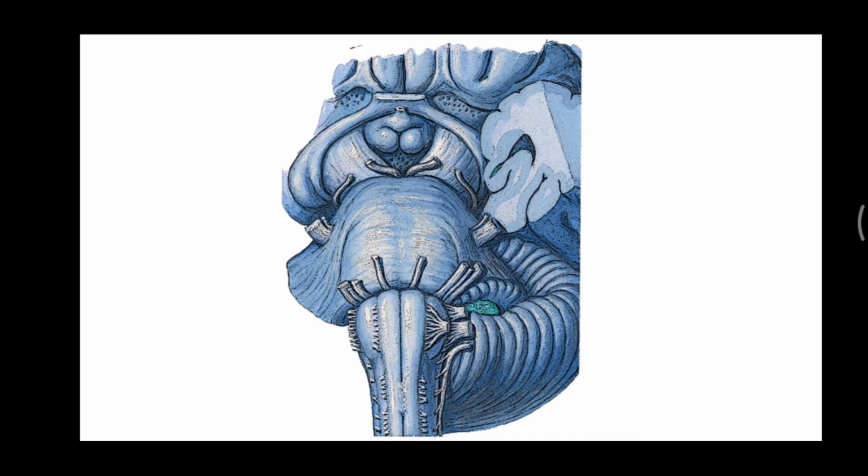Now let's see about the pons. The pons, or metencephalon, is about 2.5 cm long and extends from the cranial end of the medulla oblongata to the cerebral peduncles of the midbrain, that is over this region. This much region is the pons.